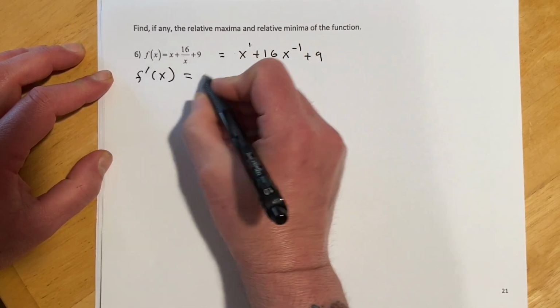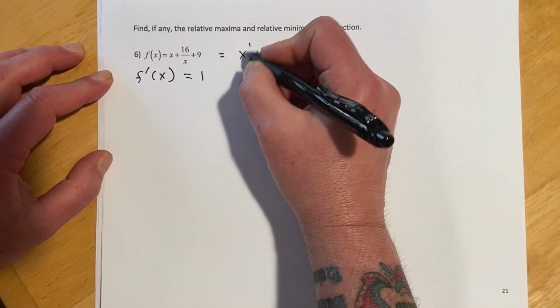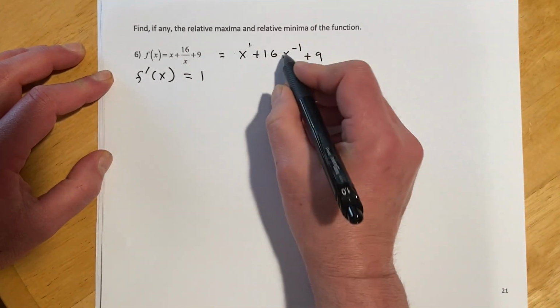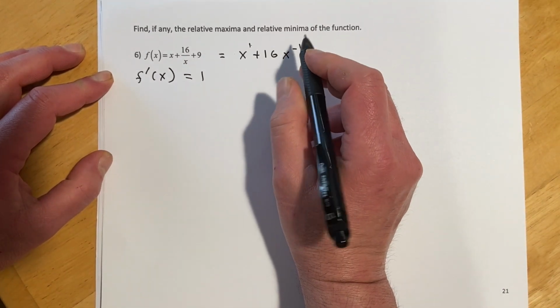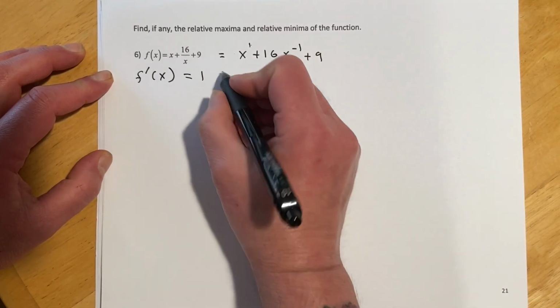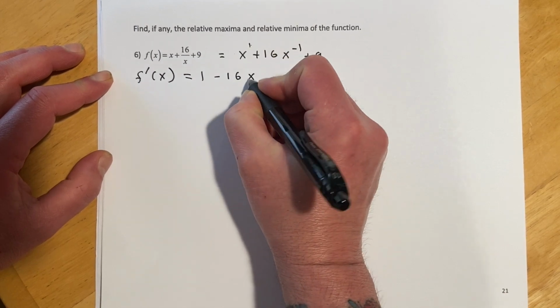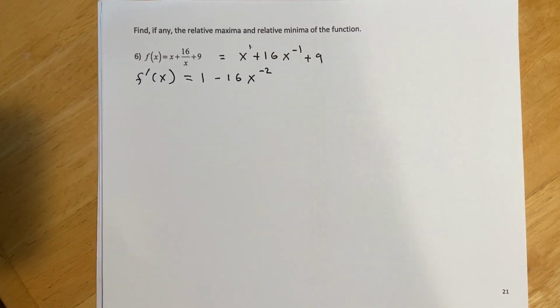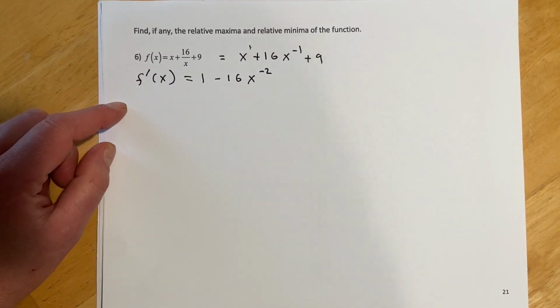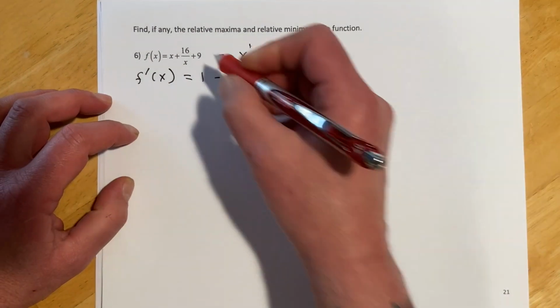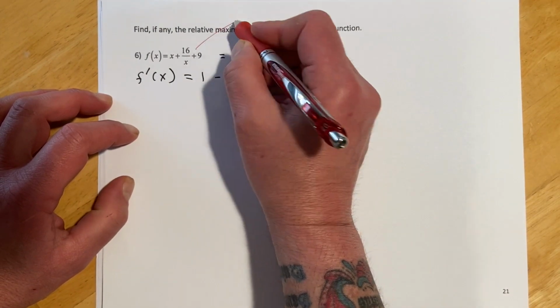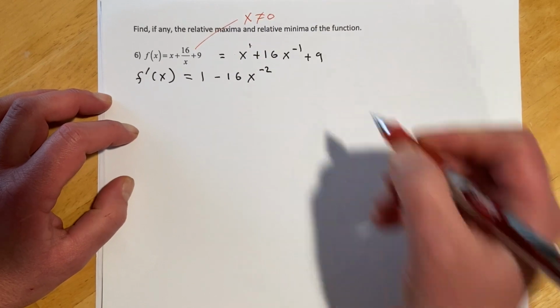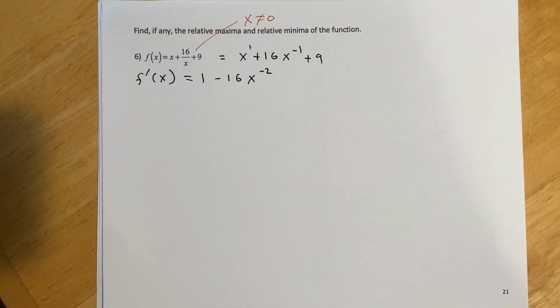So this is like 1 times 1, and then minus 1 would be x to the 0, so just a 1. This would be negative 1 times 16, so I'll make a minus 16x, and then take 1 off the exponent, so that gets us to minus 2. So there is our derivative, and I should probably make the note right here that x cannot equal 0. So this one actually does have a domain restriction.